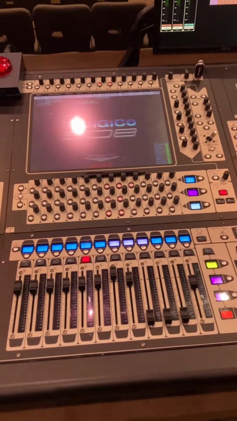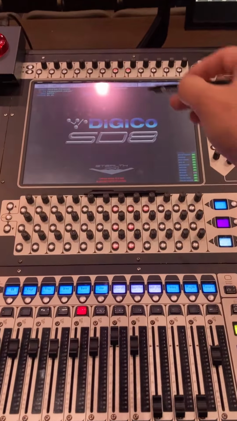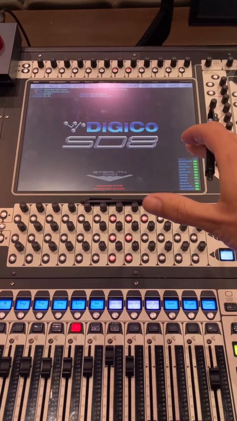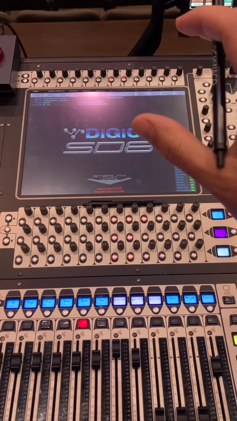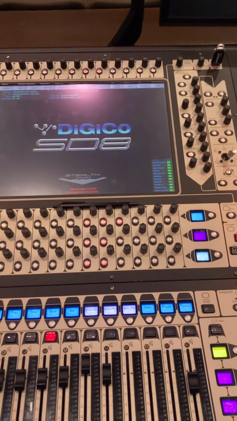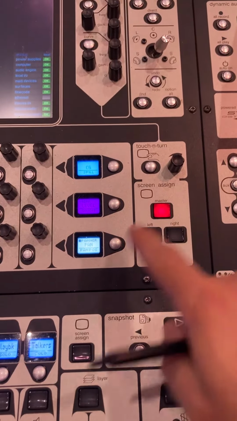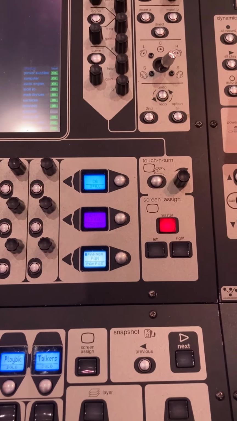One more thing I want to say about navigating on the console is how to bring up a set of channels here on the main screen. The screen really has four different options, and all four of them live right here in this space, and then there's a couple other ways to get there as well.